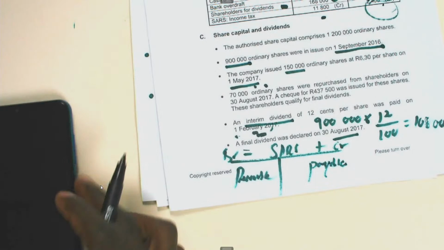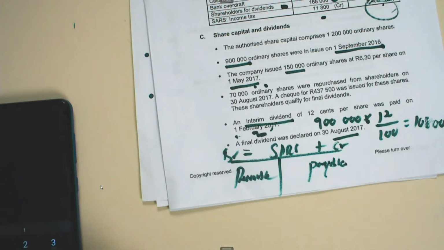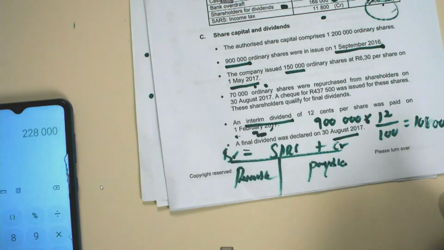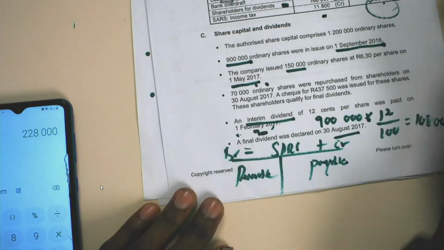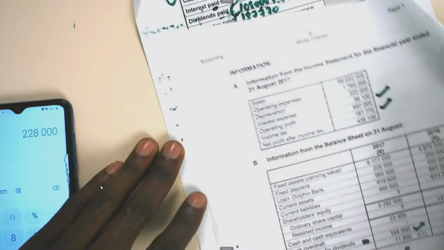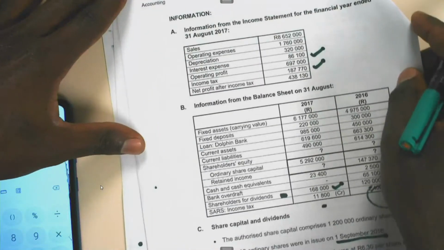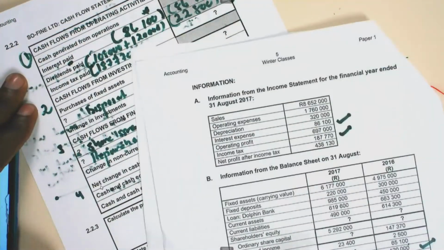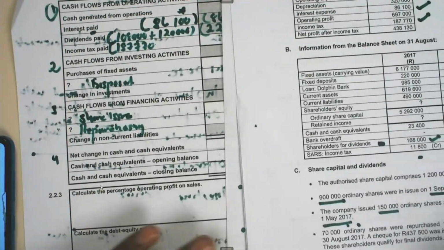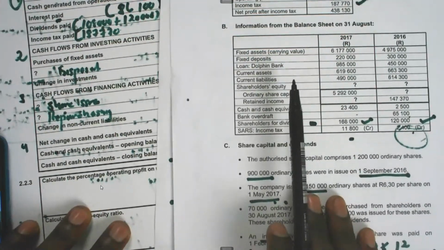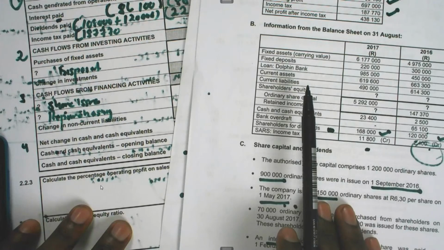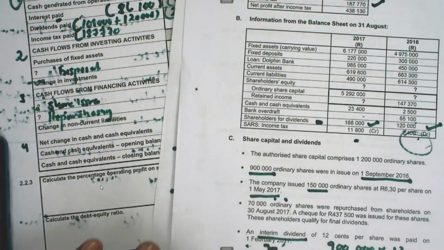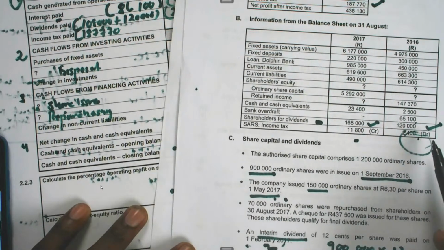So we need to understand the balances, the differences that we are saying. Before you can know whether you're going to add or subtract, you need to know where the balance of SARS is. The balance of SARS at the beginning of the year is on the debit side.